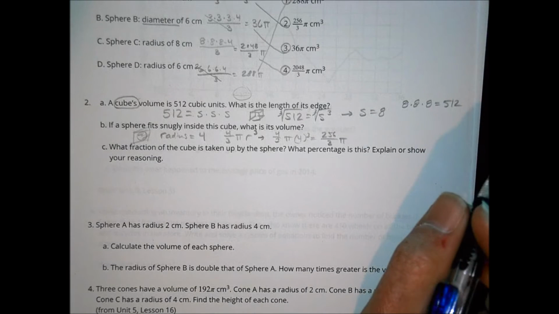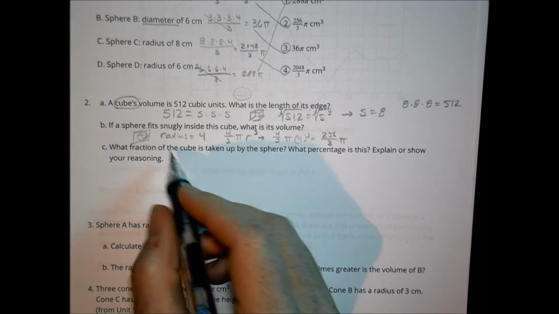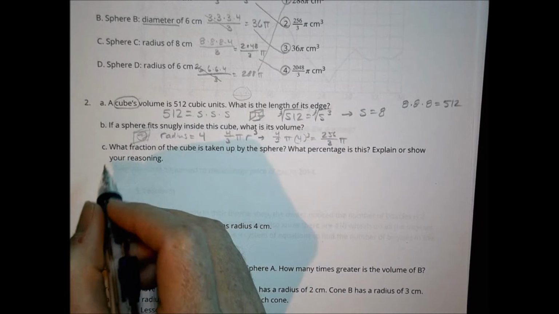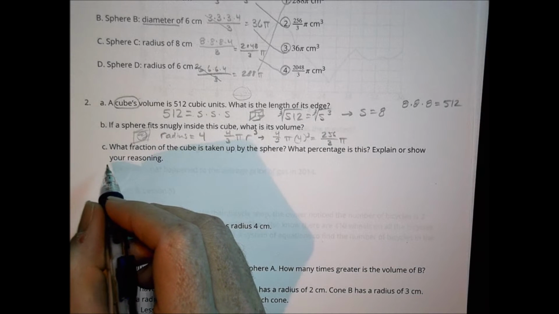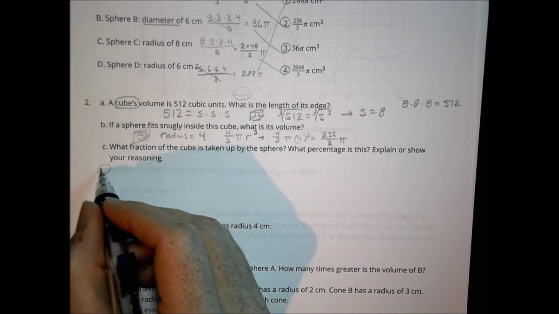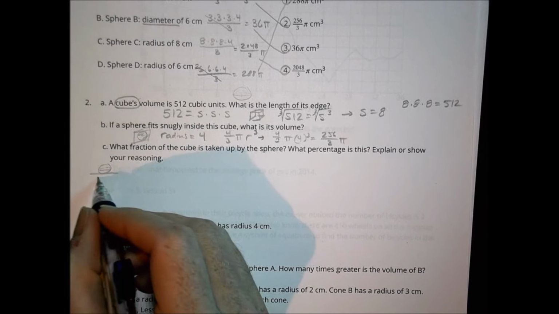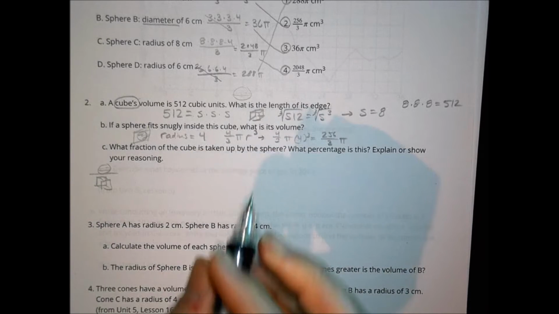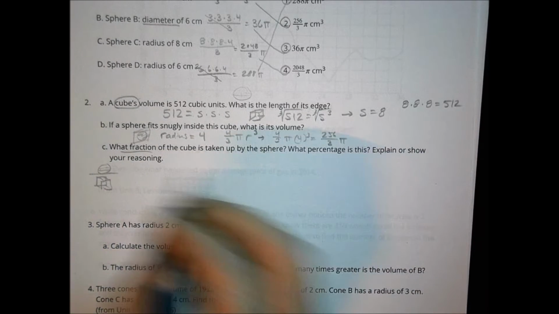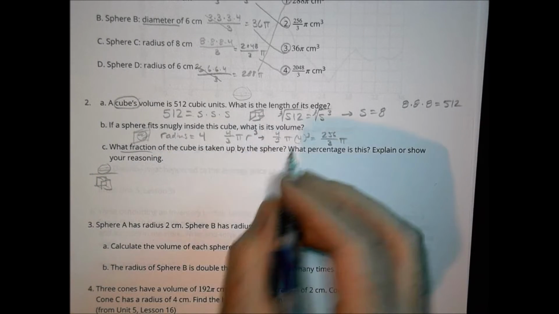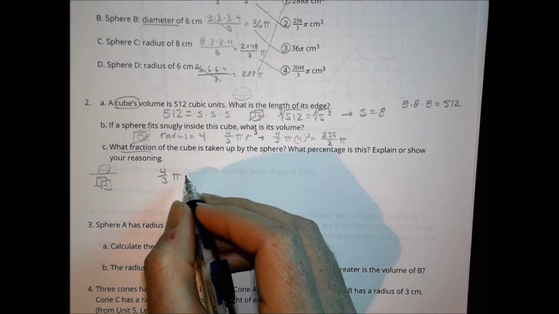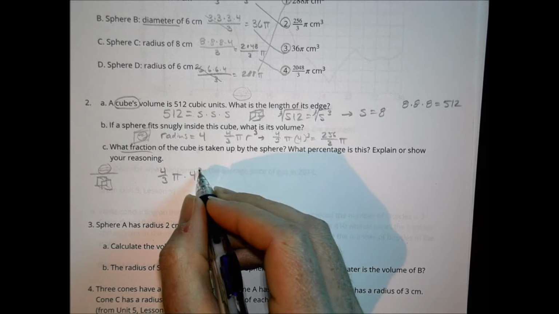All right. Now, what fraction of the cube is taken up by the sphere? To figure that out, that's going to be the volume of the sphere divided by the volume of the cube. That's how we're going to figure out the fraction. The volume of the sphere is 4/3 pi times 4 to the third.